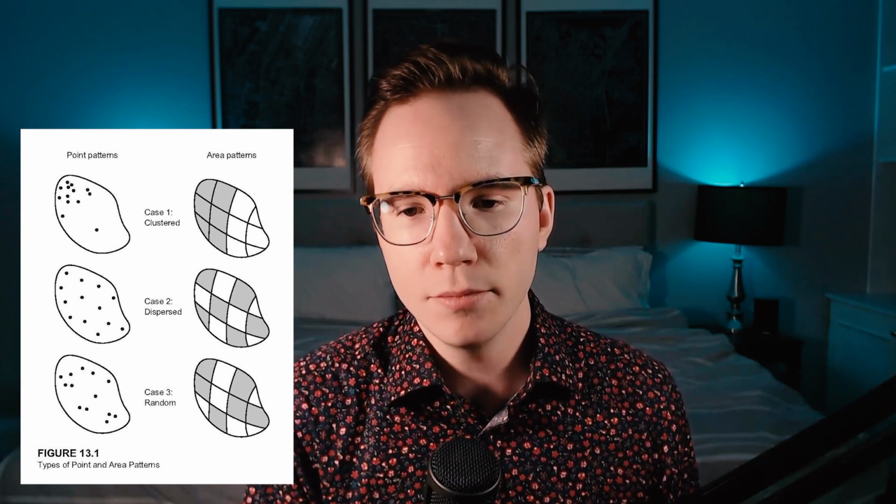If we have a spatial autocorrelation value that's negative, we know that the points or areal units are dispersed throughout the study area. And lastly, if we have no spatial autocorrelation, it means that the pattern is random and that the values are arranged randomly throughout space.